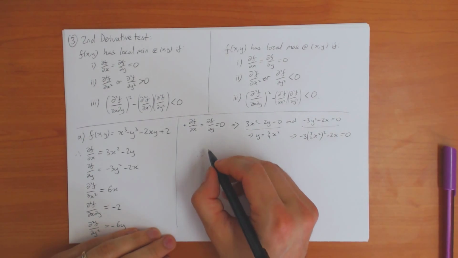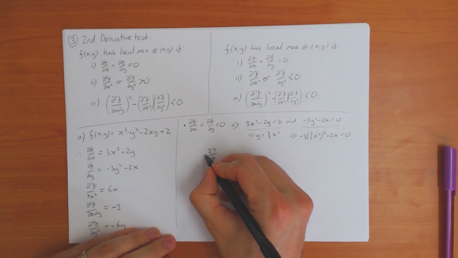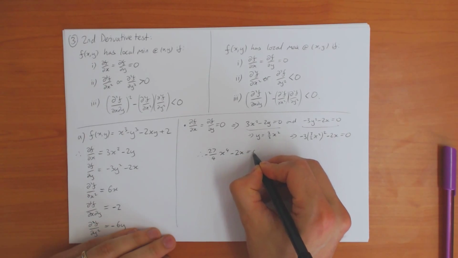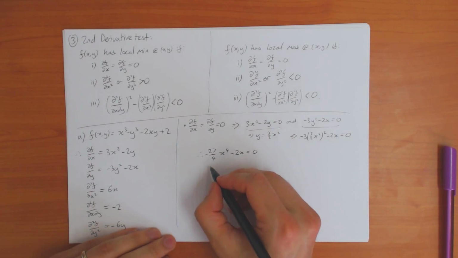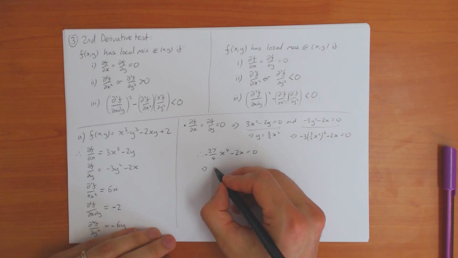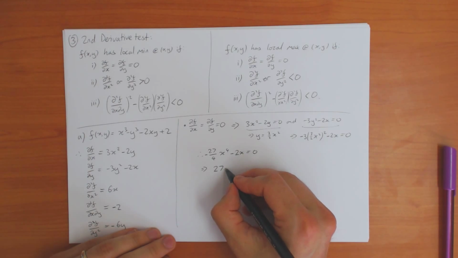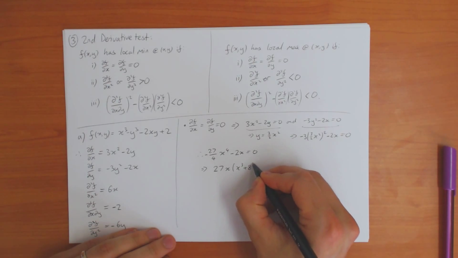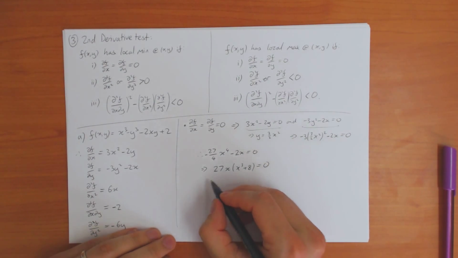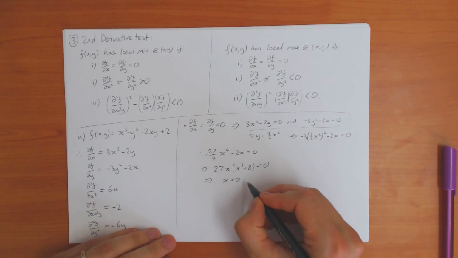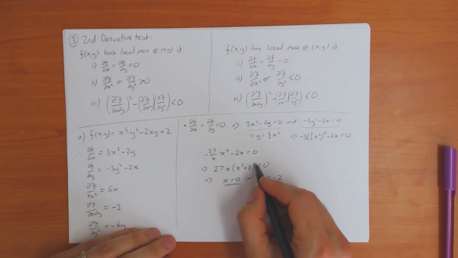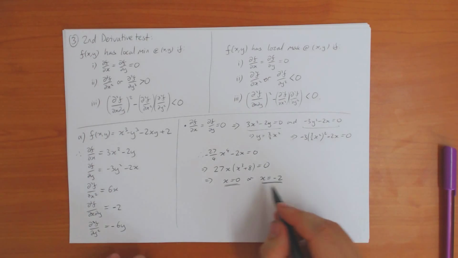So simplify that. That's 27 over 4 minus 27 over 4 x to the 4 minus 2x equals 0. So this is 27x, I'll multiply the 4 up, times x cubed plus 8 equals 0. So that means x equals 0 or x equals minus 2. The other solutions are not real to that equation.